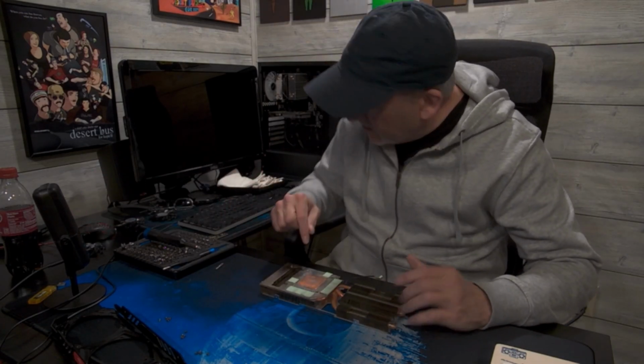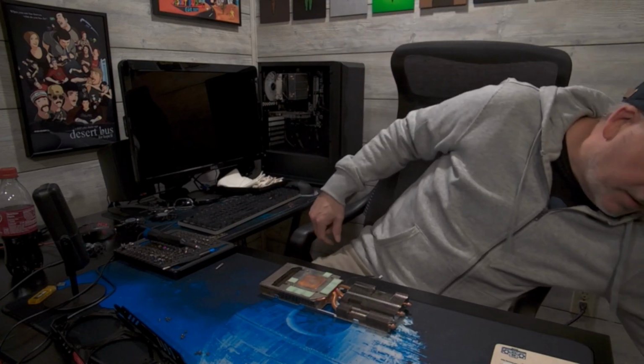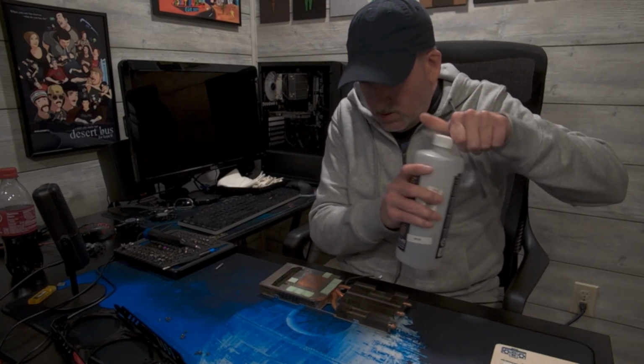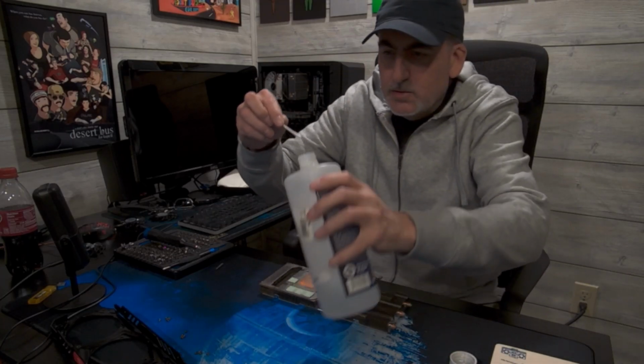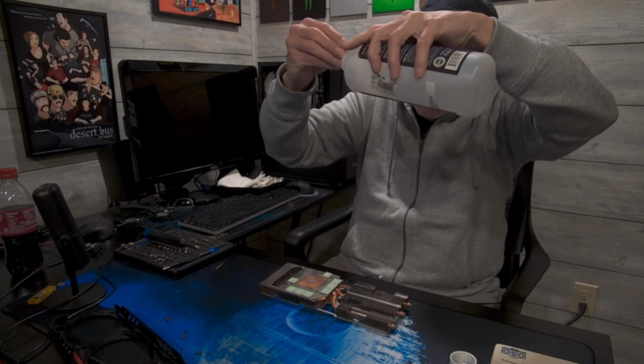I do want to touch up a little bit on the thermal pads here. Just a little bit, light touch.